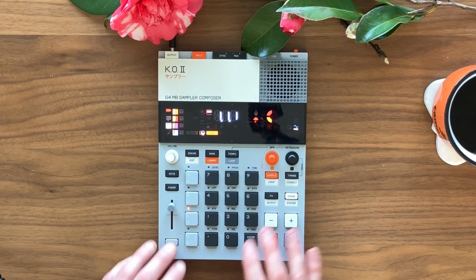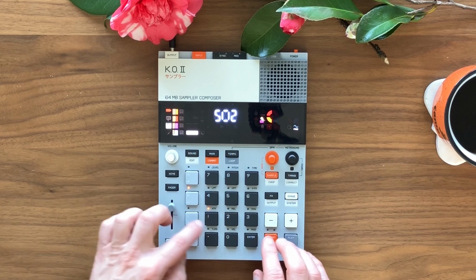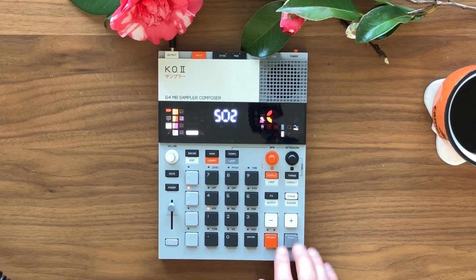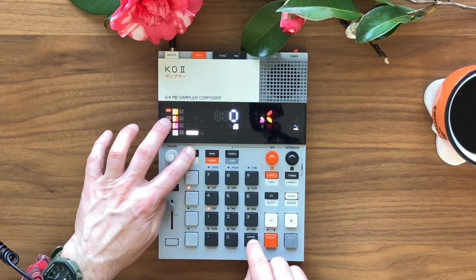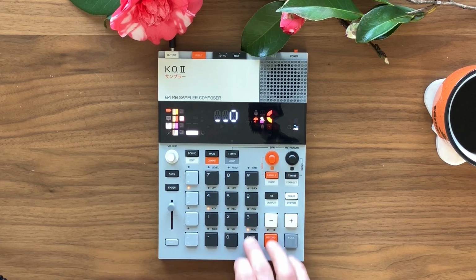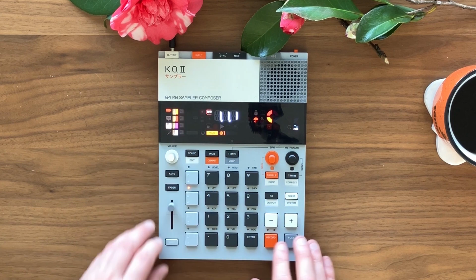Okay, I can live with that, but I really can't live with the sound in group B. So let's erase group B. Hit sound and 0 to cancel that out. All right, we cleared that sample, so let's listen.